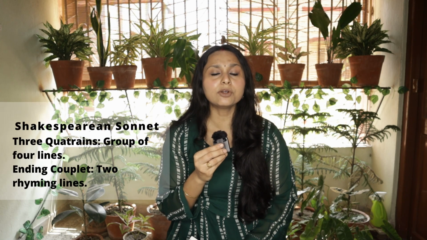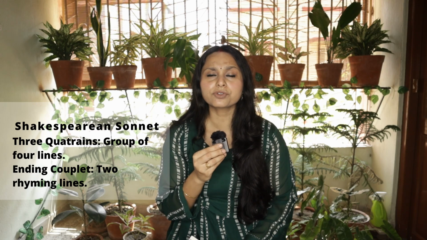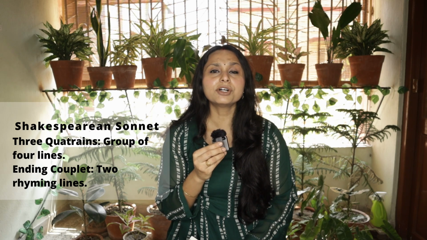In the poem that we have studied, you will find that there are 3 quatrains. What are these quatrains? Quatrains are a group of 4 lines. There are 3 quatrains and a final couplet in a Shakespearean sonnet. Let us look at Sonnet 116 and see whether it is correct.